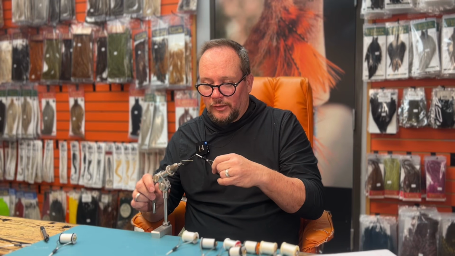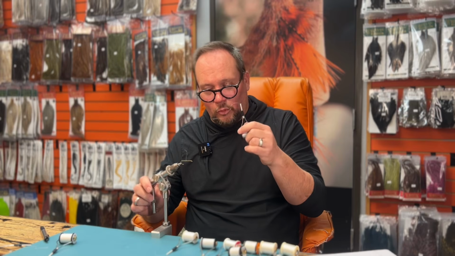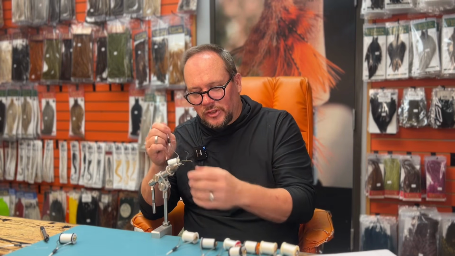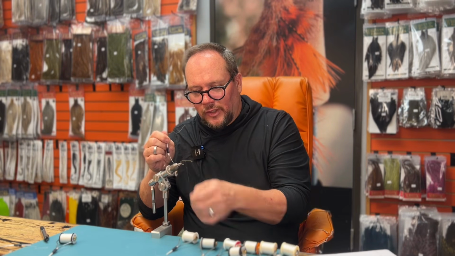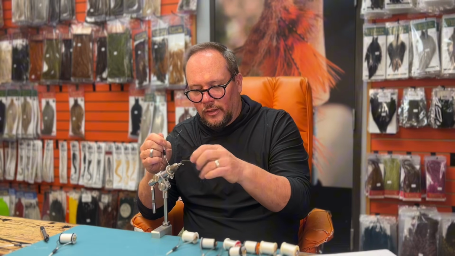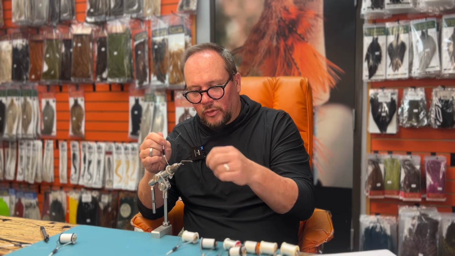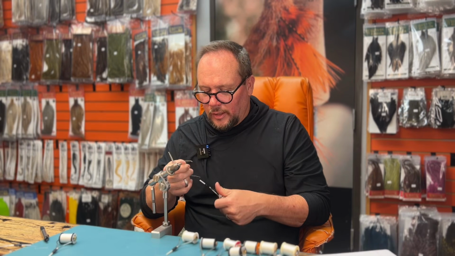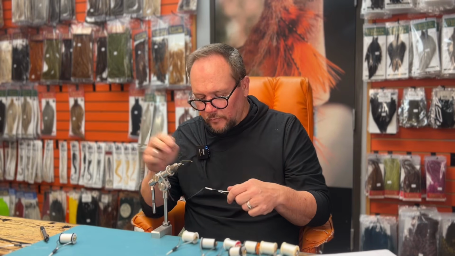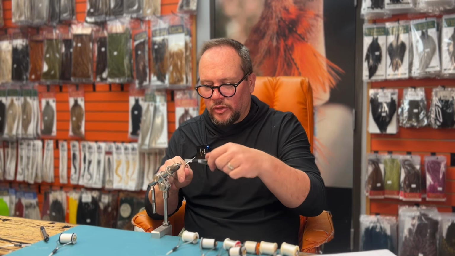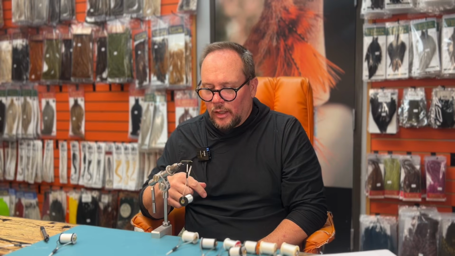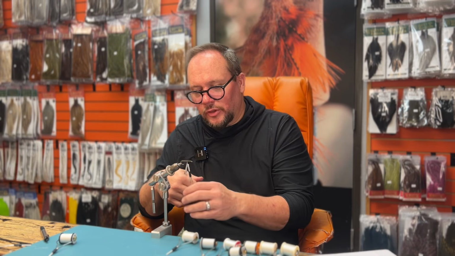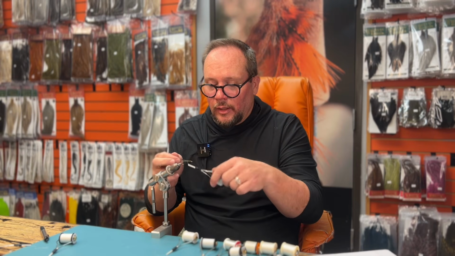Now, if I pull steadily long enough, you can see I just unwound all that. It's also very slippery. So that's one of the disadvantages of this thread, is that it can be slippery, but it's incredibly strong and very small. It's not for everything. I wouldn't use it in every application, but you can use it in a lot of them. And once you get the hang of how to use it, it actually is a really nice thread.